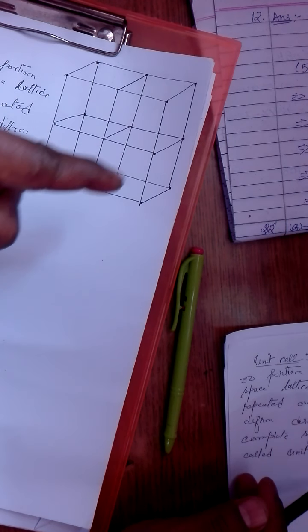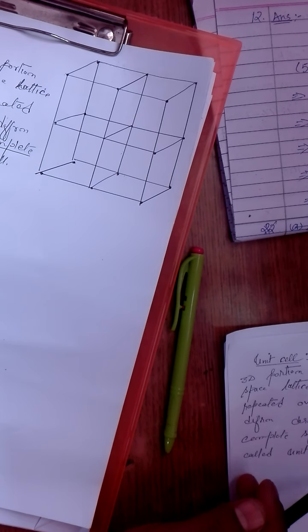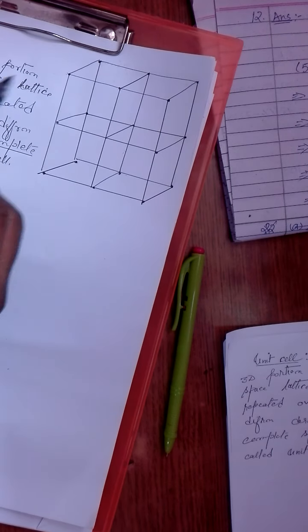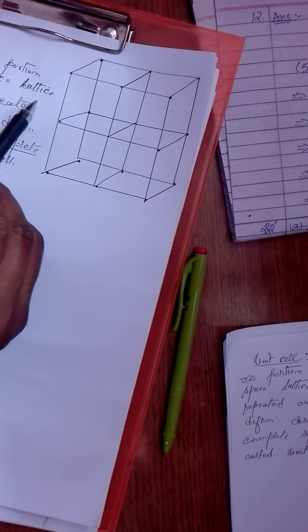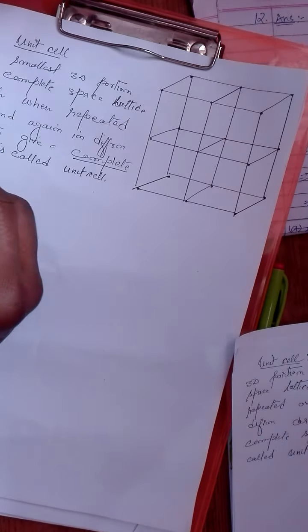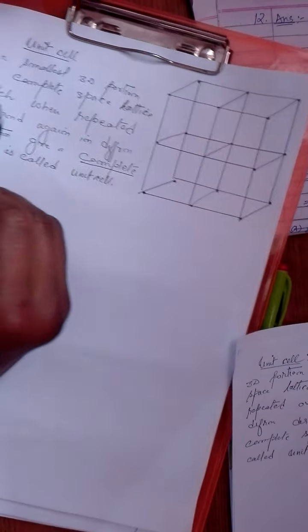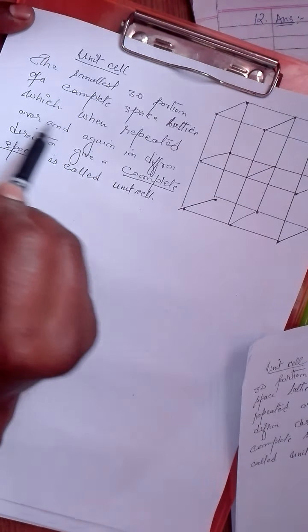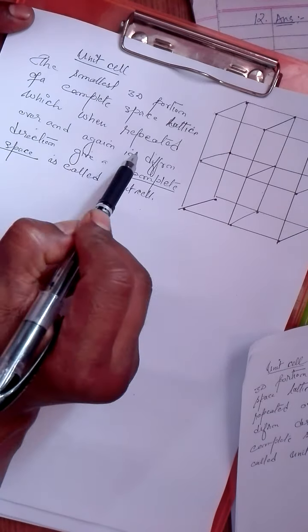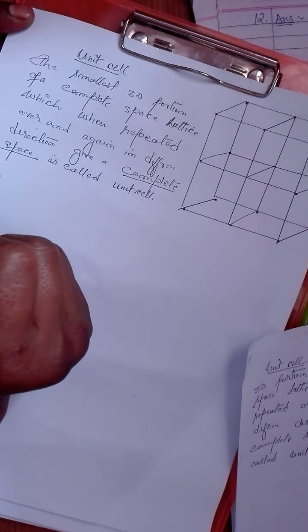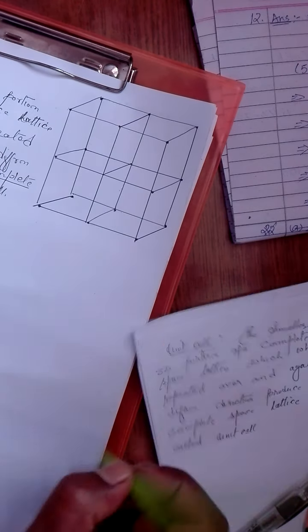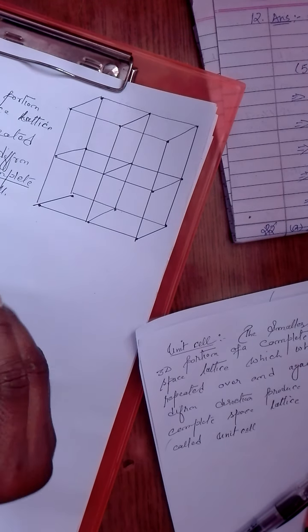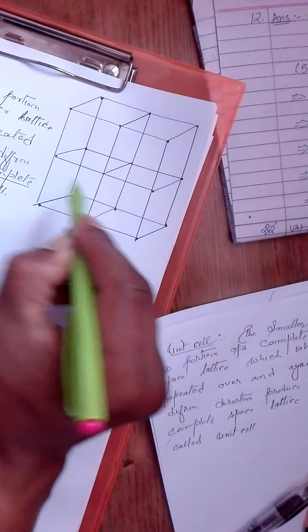And the smallest 3-dimensional portion of a complete space lattice, which when repeated over and again in different directions gives a complete space lattice, is called a unit cell.